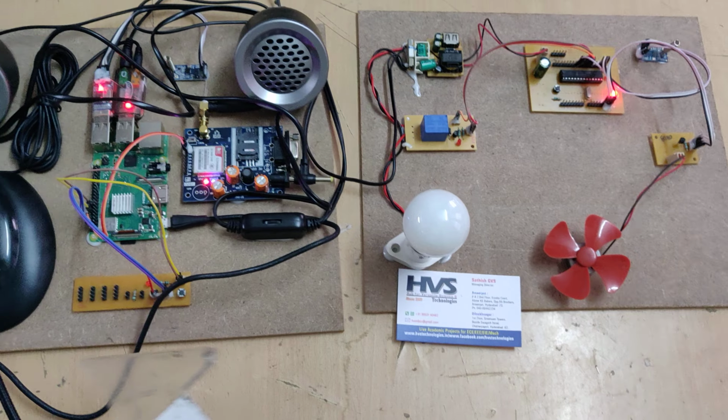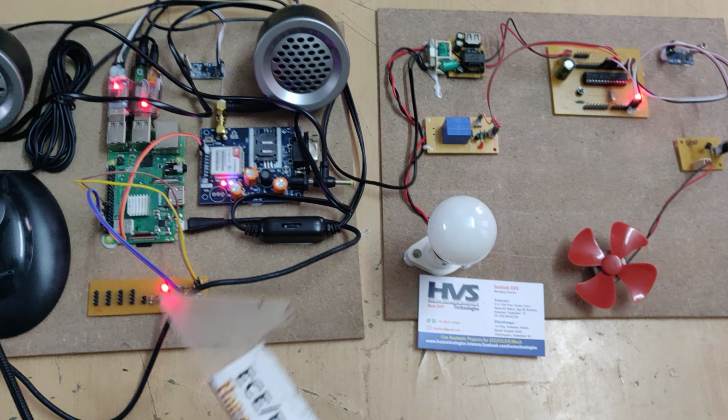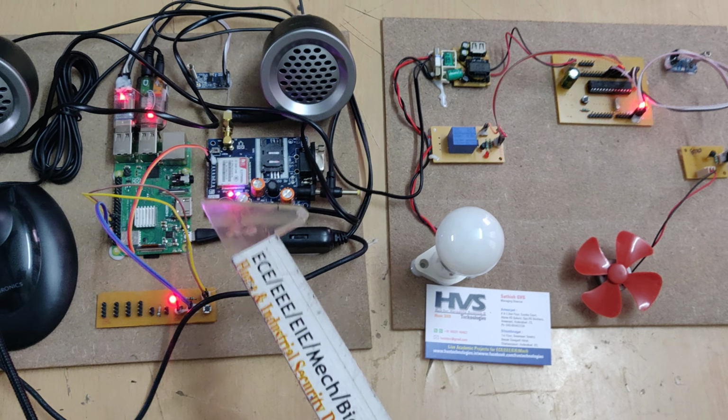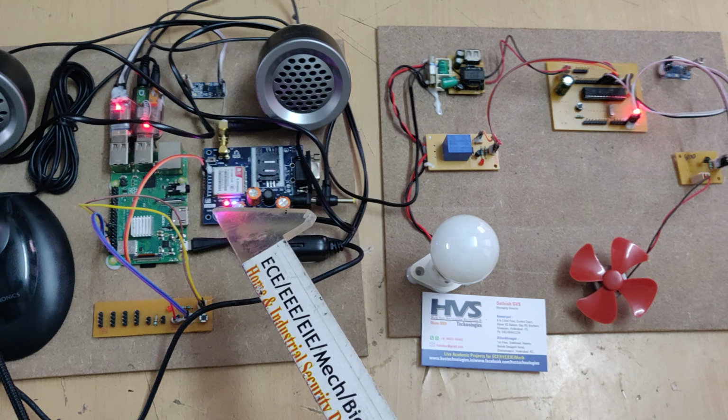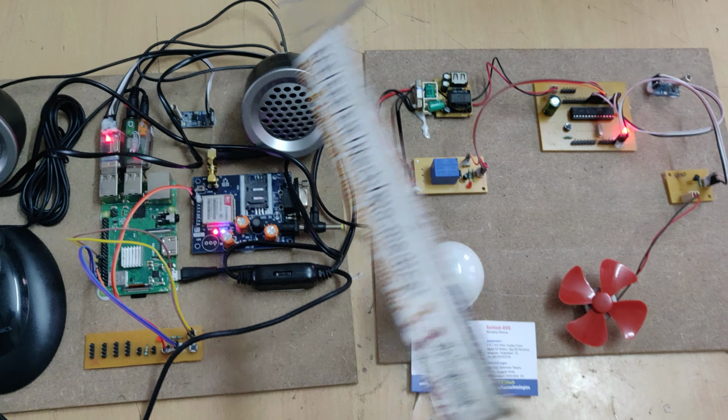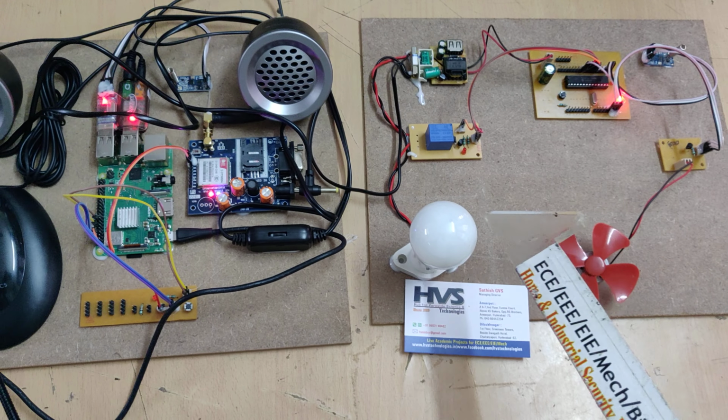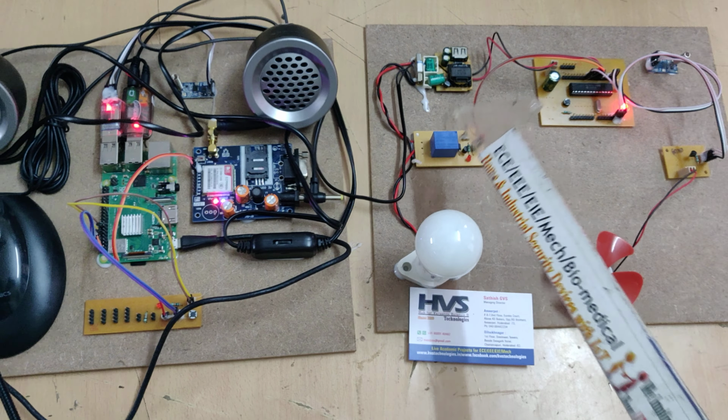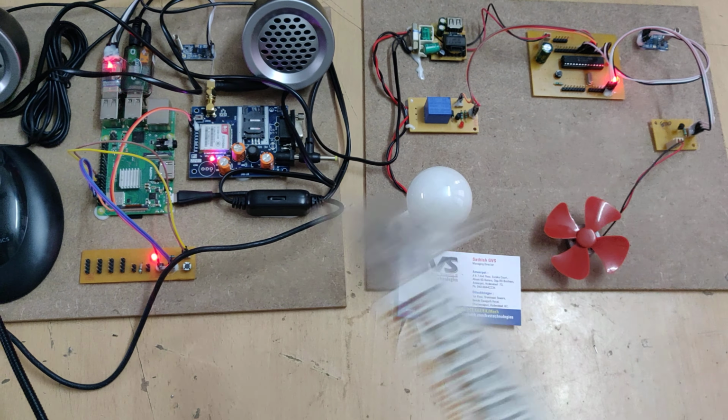For example, if you say light on, if the string was found, then the system will decode that, and based on the condition it will send the signal from the Zigbee to Zigbee module, and the light will get switched on through this electromagnetic relay. Same thing for the fan on and fan off, emergency also.